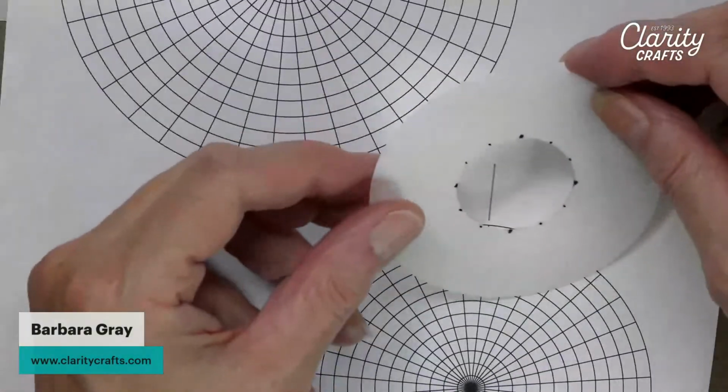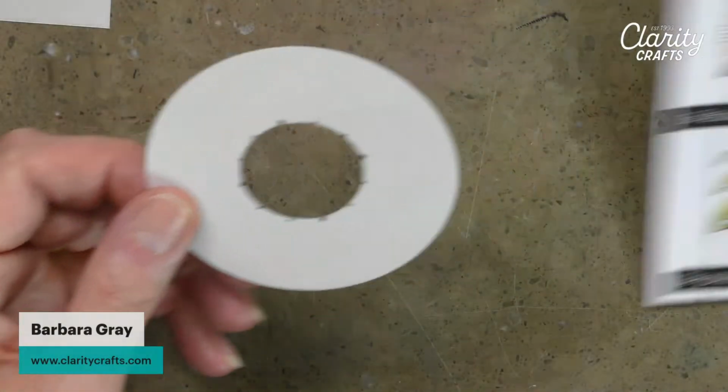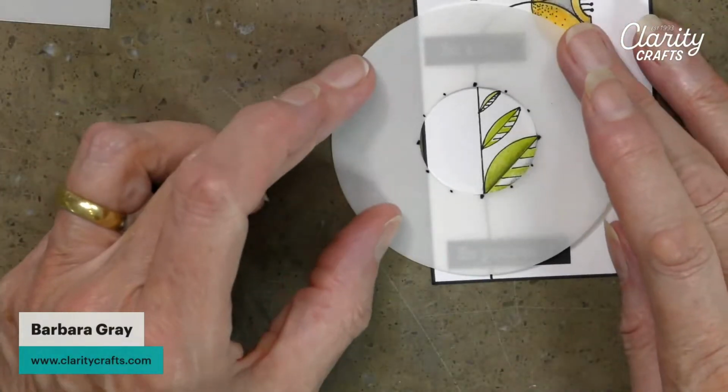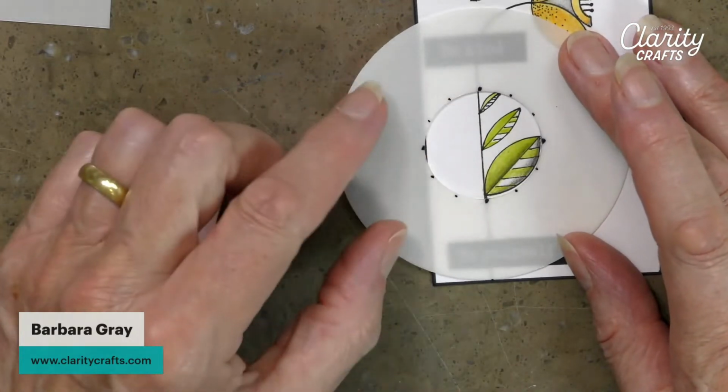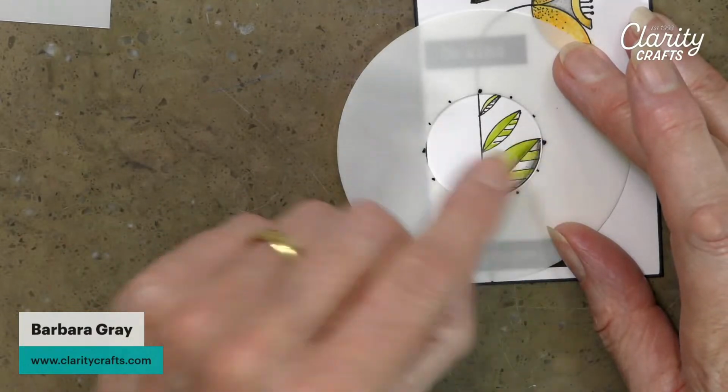So now we've got this, and we're going to go to the leaves. So the thing is, let me show you this. If I go to the 6 o'clock and the 6 o'clock and the midnight, right, you can see that leaf is obvious.